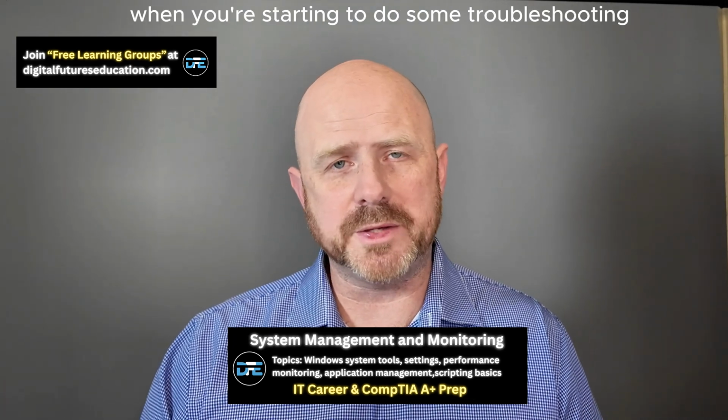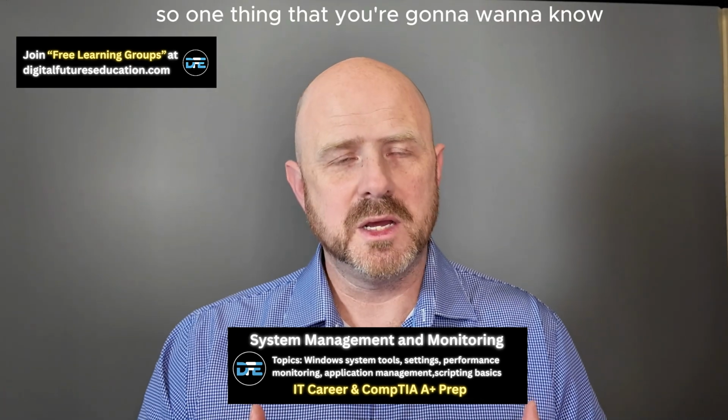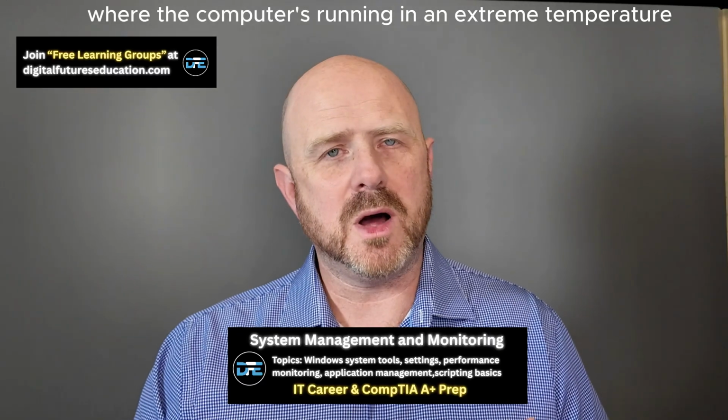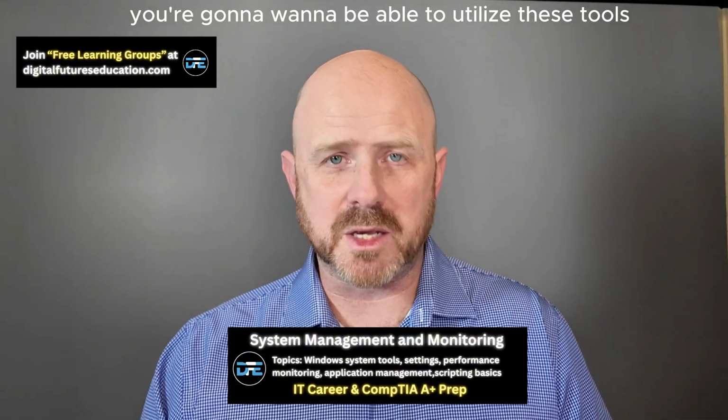especially when you're starting to do some troubleshooting. One thing you're going to want to know as an entry-level technician is, here's a situation where the computer's running in an extreme temperature. What's going wrong with this particular device? How would you troubleshoot it? You're going to want to be able to utilize these tools to read what the system is already communicating to us.